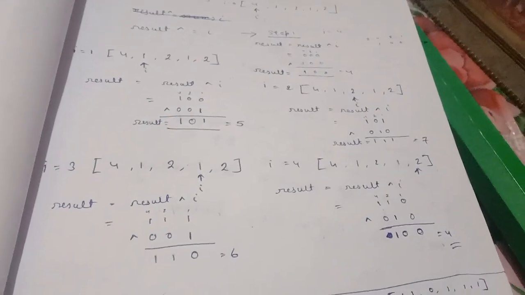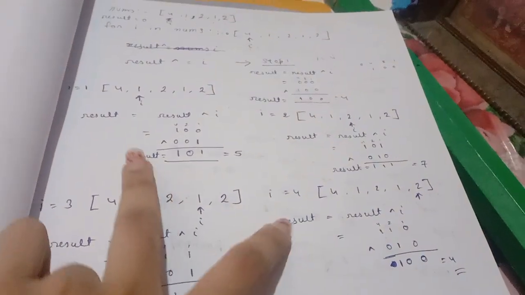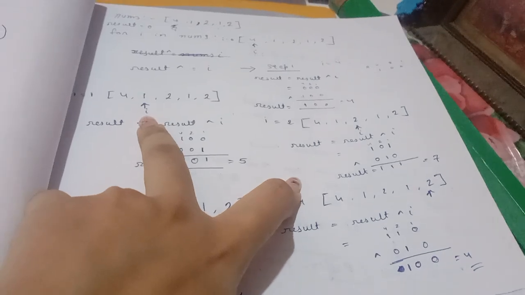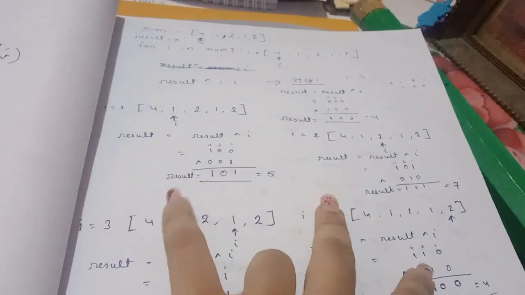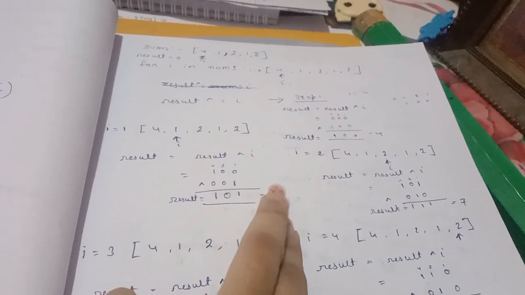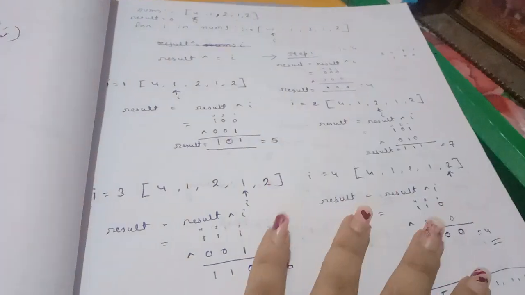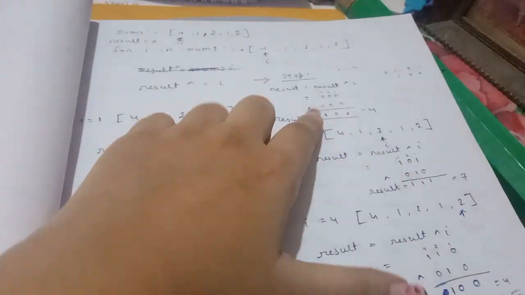But here observe a pattern: whenever repetition is there, like we can see 1 is repeated twice here and here. So let's just see two of the cases. In this case 1 was repeated, it was 5, and another time 1 was repeated was here. When we suddenly try to see, we cannot see any proper difference. So let us just observe all the results first.